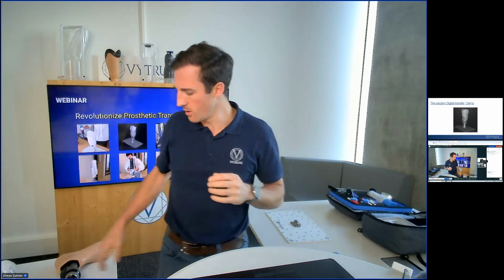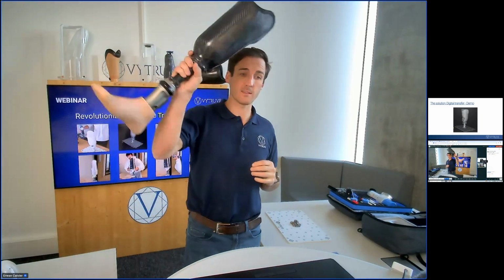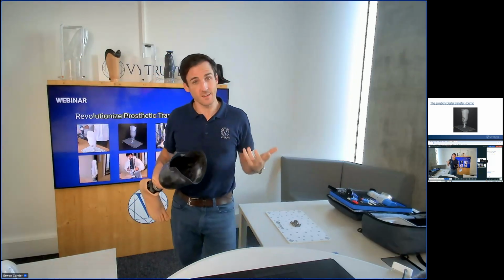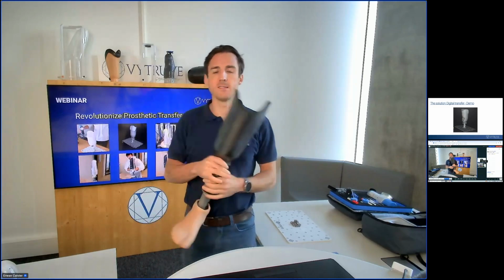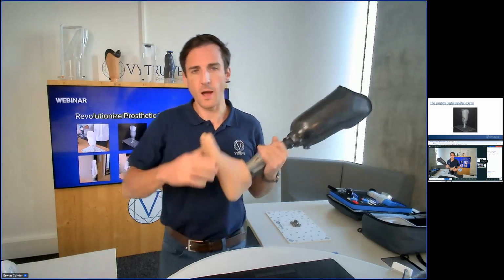So it's great to talk to you, but the best is to do a demo of what happens with this digital transfer. So we are going to transfer this socket. It's easy with a TF because the socket is big, but it's not easy for TT. So that's why I will transfer a TT socket. I will follow all the process in Vytruve.